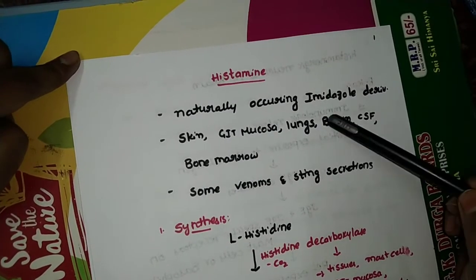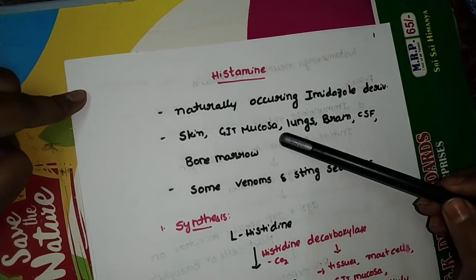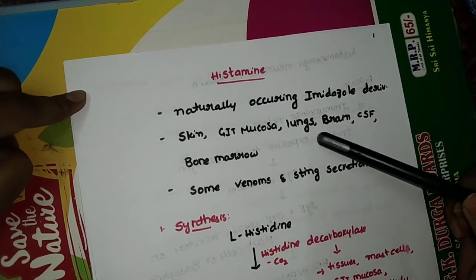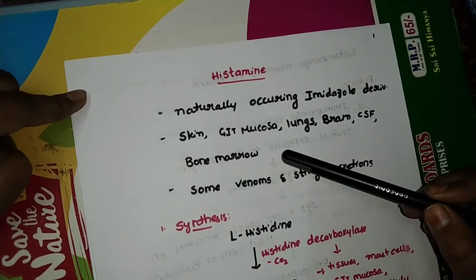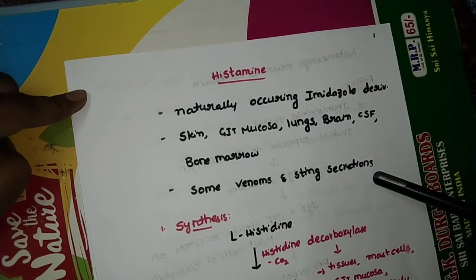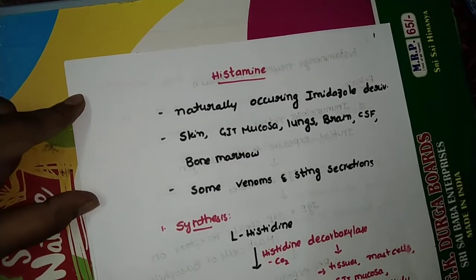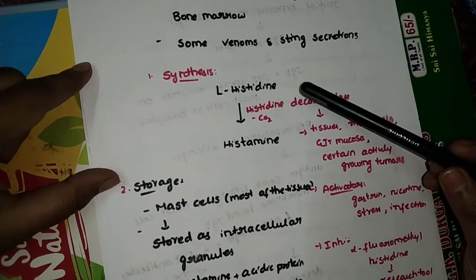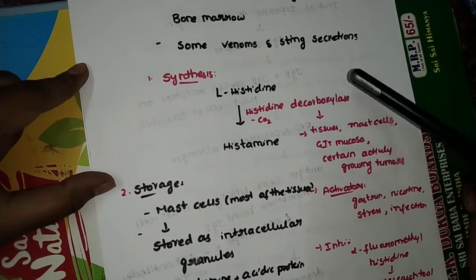This histamine is a naturally occurring imidazole derivative. It is present in skin, mucosa that lines the gastrointestinal tract, lungs, brain, cerebrospinal fluid, and also bone marrow. Histamine is not only present in our body, but it is also present in some venoms and sting secretions of insects.